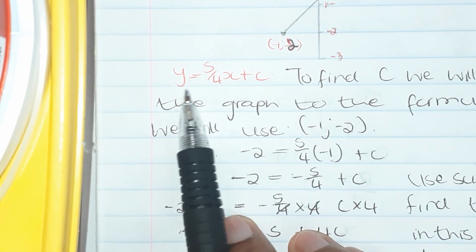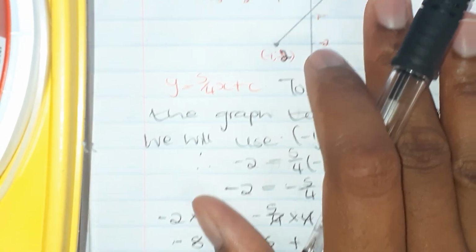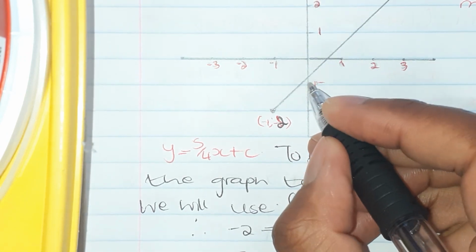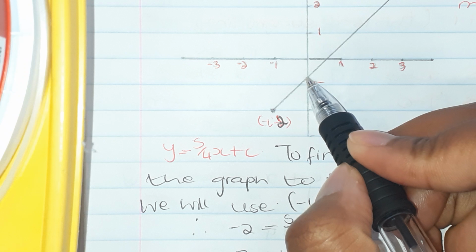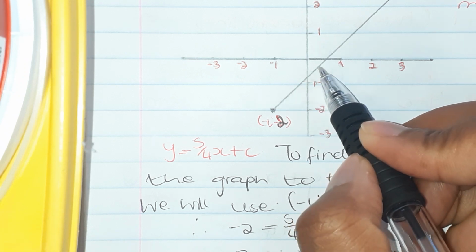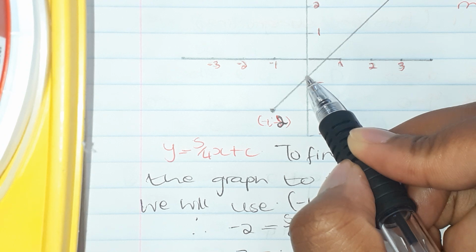Then after, you will need to find your c. So here we have our gradient. We write it like this, and then we need to find c. C is this point where that graph cuts your y-axis. You see this? Sorry, not y, it's c. This point here is c. So that is what we are trying to find.